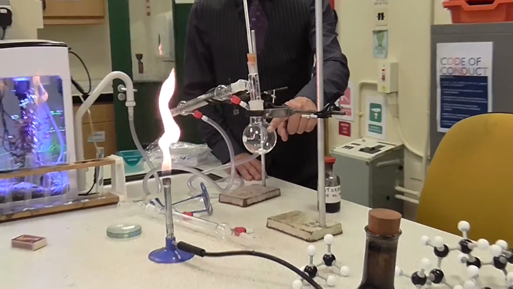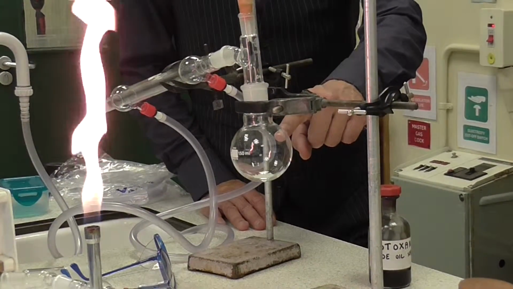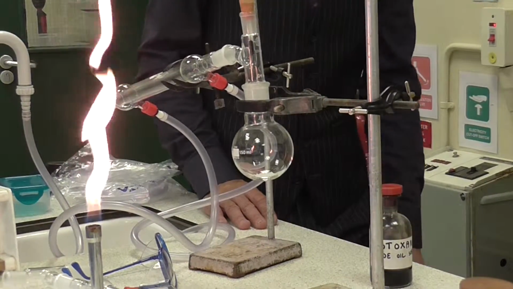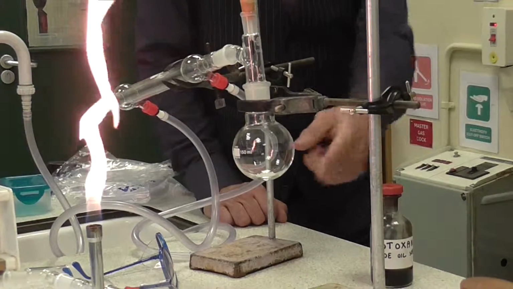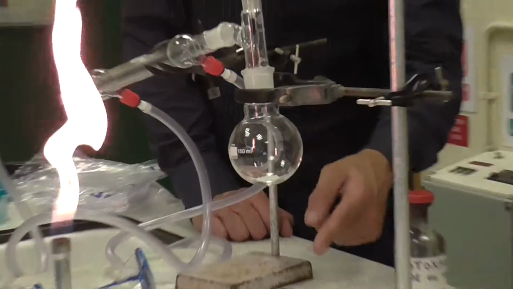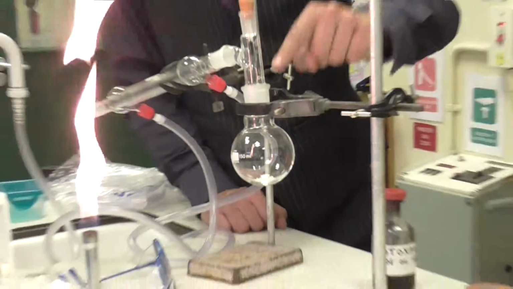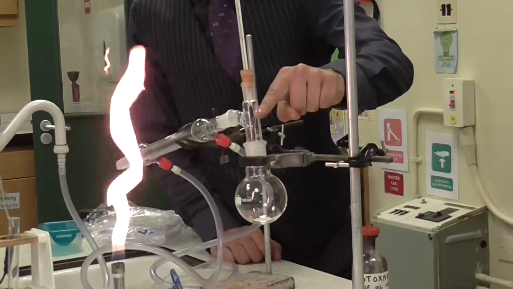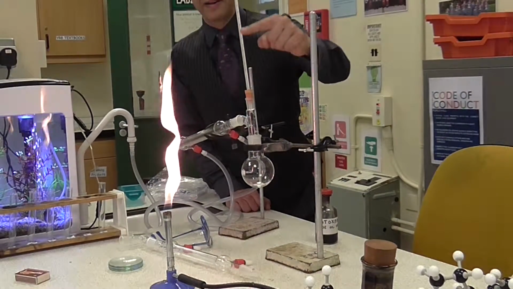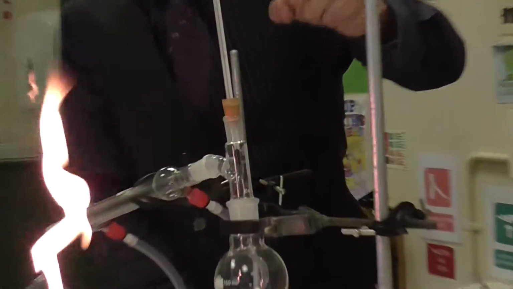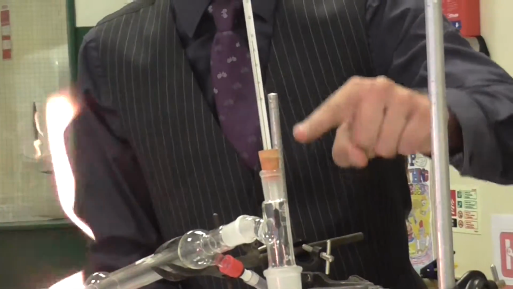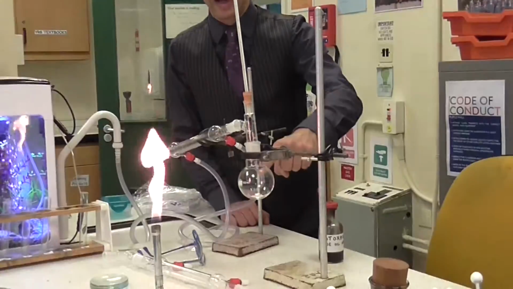Alcohol has a boiling point of around about 78 degrees Celsius, and water, as you are well aware, has a boiling point of 100 degrees Celsius. If you heat this until it starts to evaporate and the vapours have a reading here that is above 78 but below 100, you will be evaporating the alcohol but leaving the water in there.